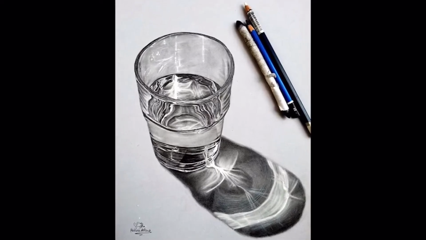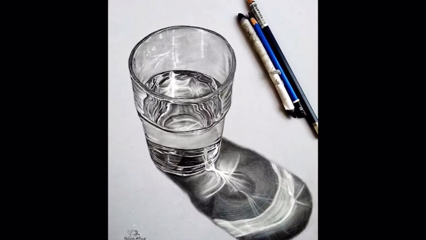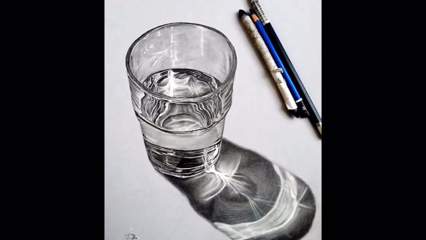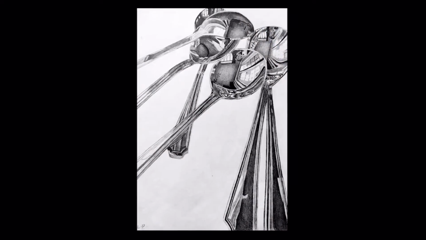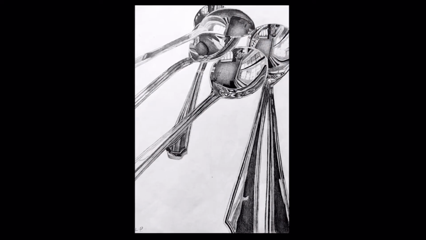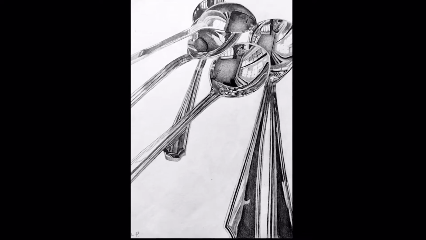They can vary and they can be different types of objects. It could be something made out of silver or chrome. It could be a bottle of any sort made out of glass, tinted glass. Anything metallic can have a highly reflective surface to it.